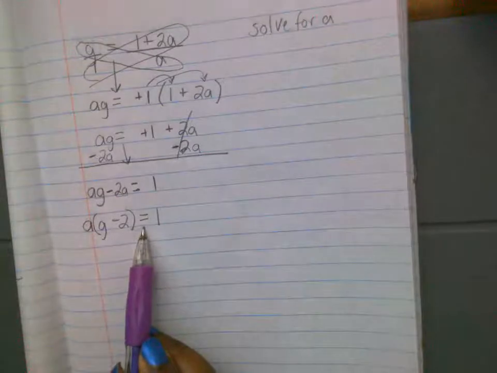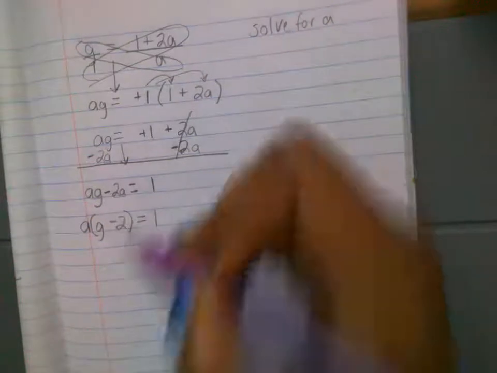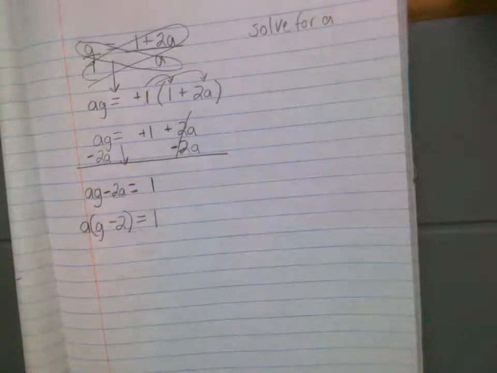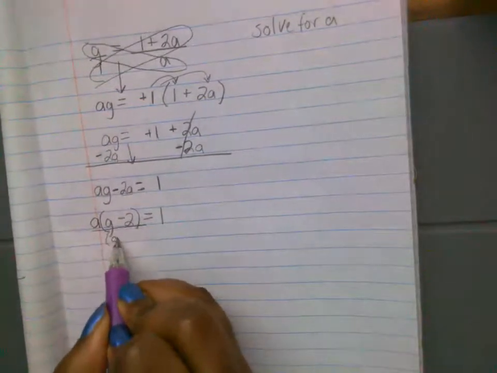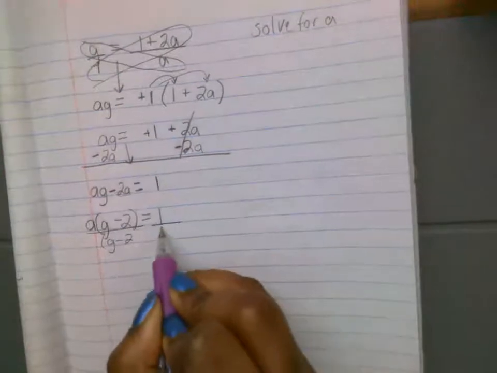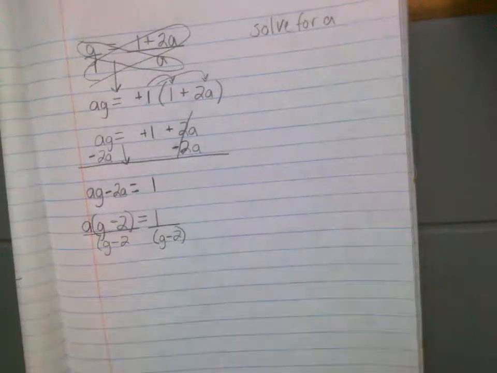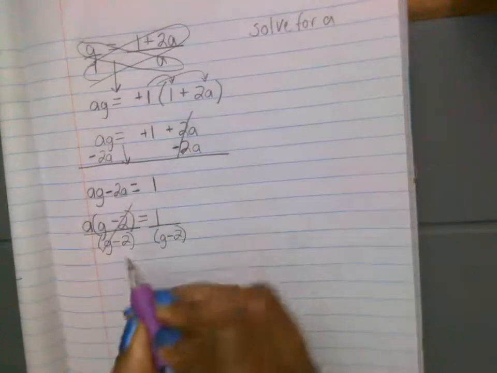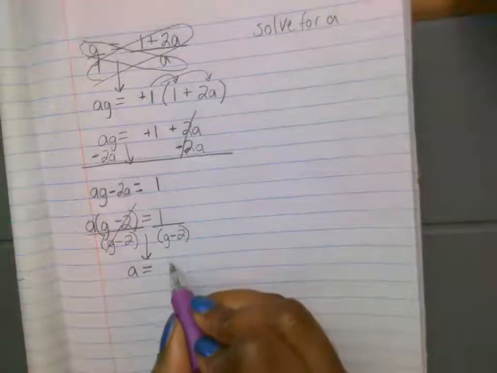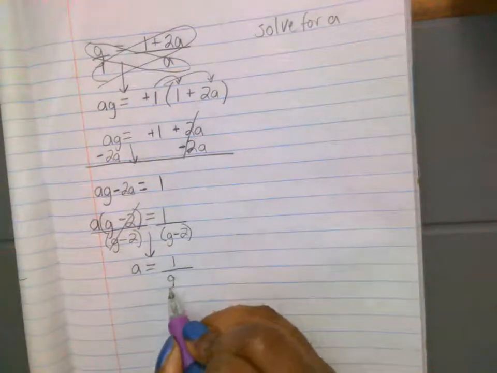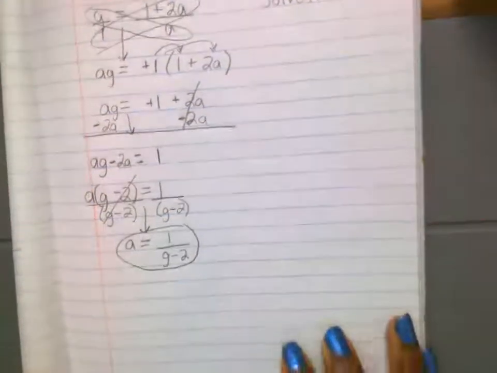Okay. Lastly, to get A by itself, we got to move this G minus 2. To move the G minus 2, which is being multiplied to the A, we're going to divide both sides by G minus 2. Okay? So when we divide both sides by G minus 2, we get A is equal to 1 divided by G minus 2. Got it?